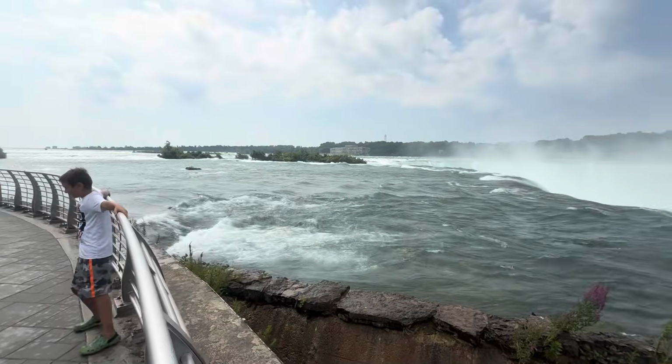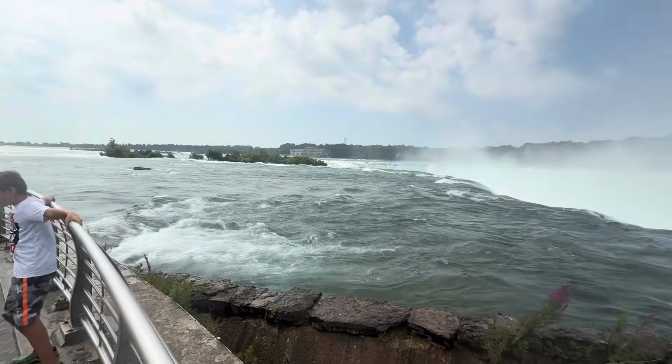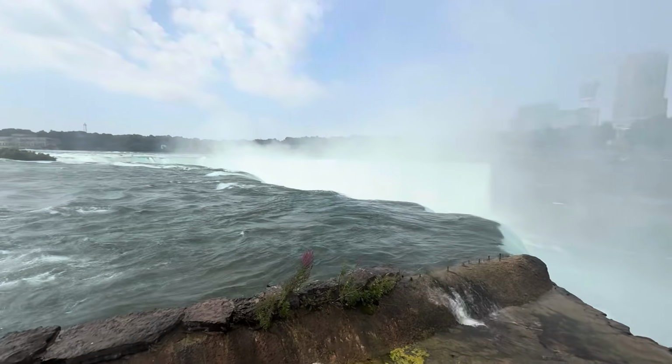So this river you are seeing over here is the Niagara River, and this is the Horseshoe Falls of Canada.